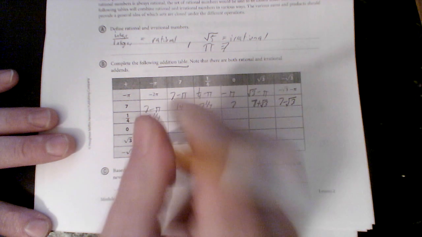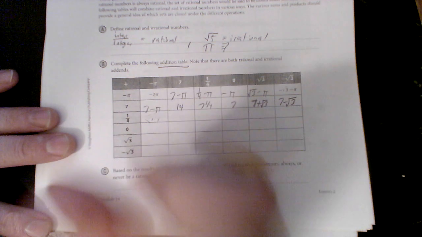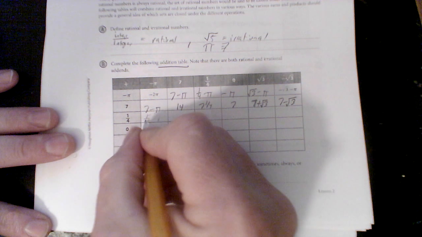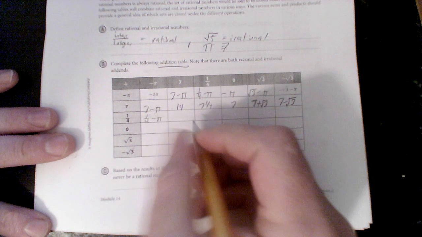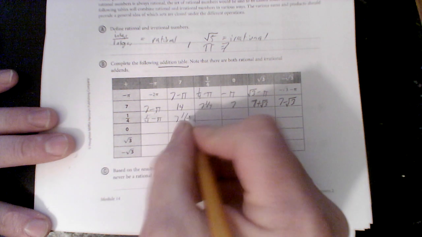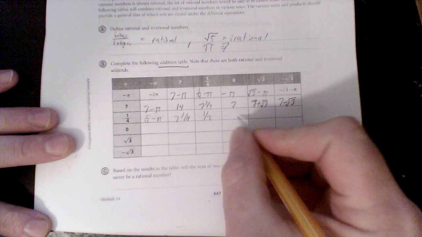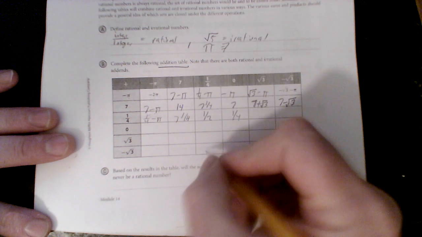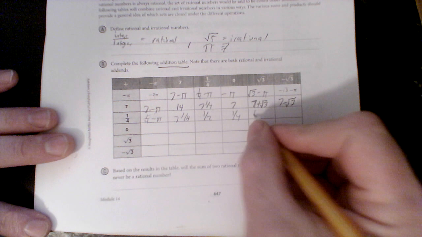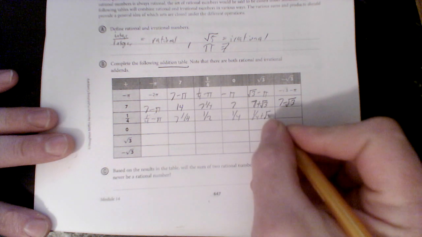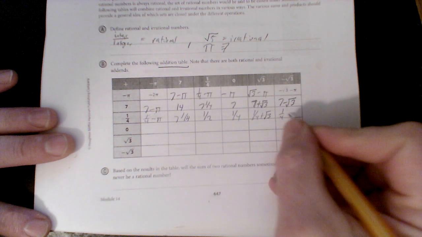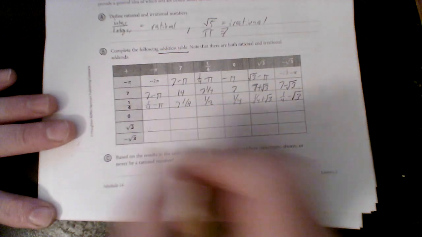Ooh, I'm sorry, I did that wrong. I was looking at the next number. This is 1/4 minus pi. 7 and 1/4. Ooh, 2/4 or 1/2. 1/4. I like these. Those are nice and easy. 1/4 plus rad 3. 1/4 minus rad 3.